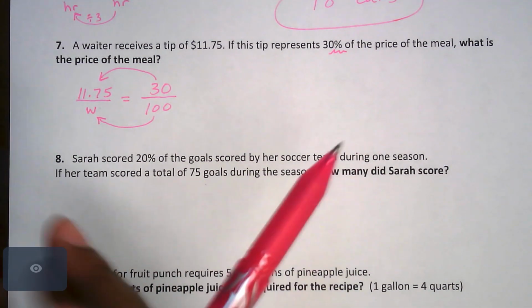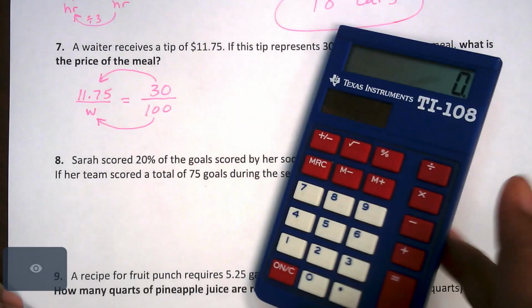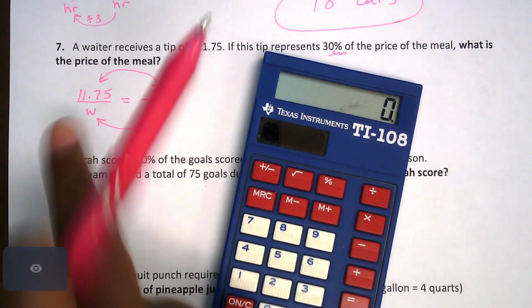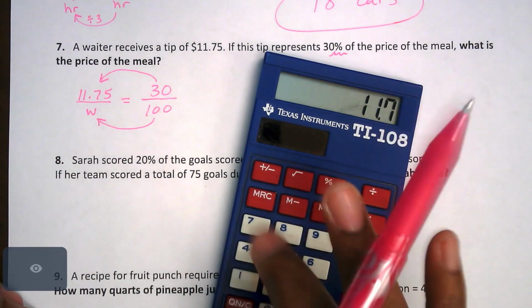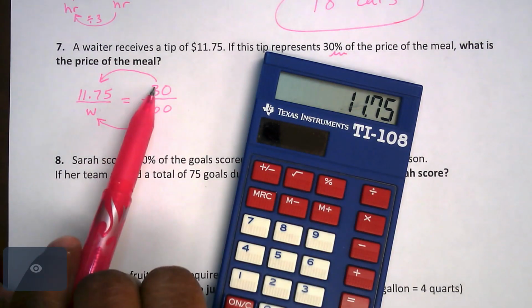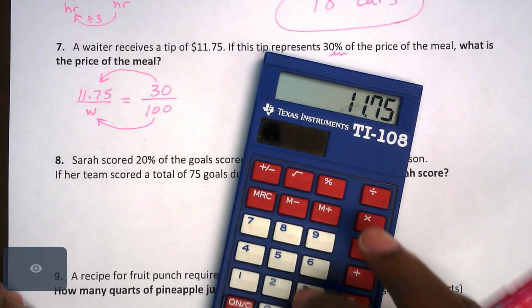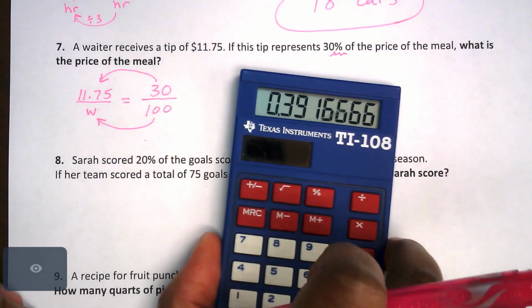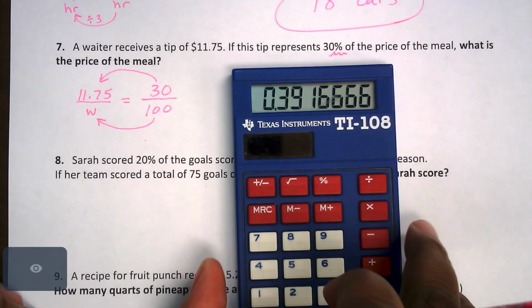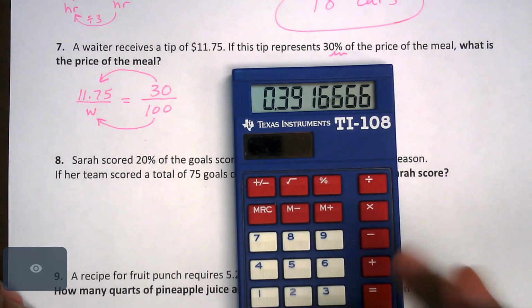So remember the calculator trick of putting in what is at the arrow. That's 1175. And I'm going to divide that by what's at the end of the arrow. All right, and notice that I get 0.391666666. All right.